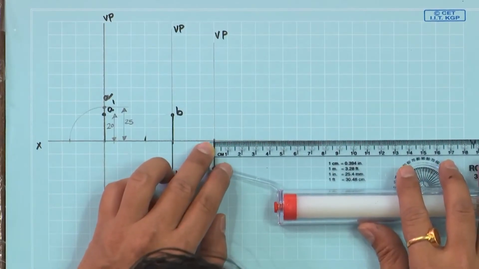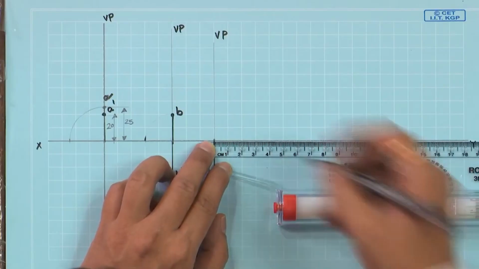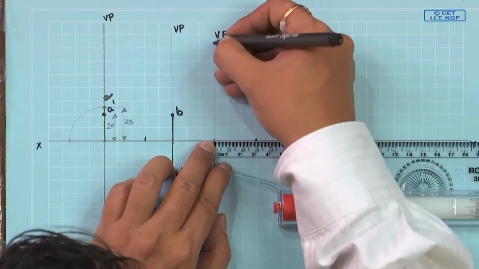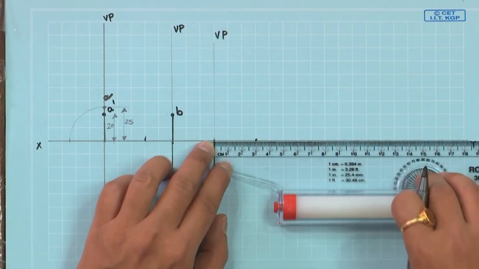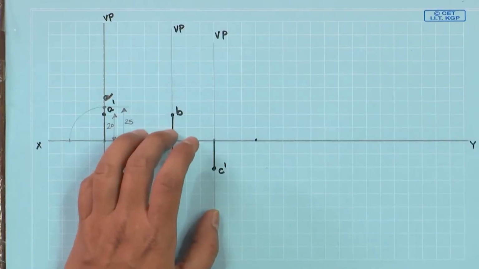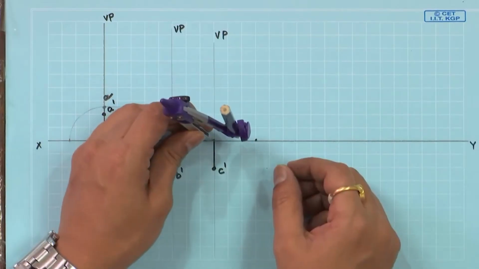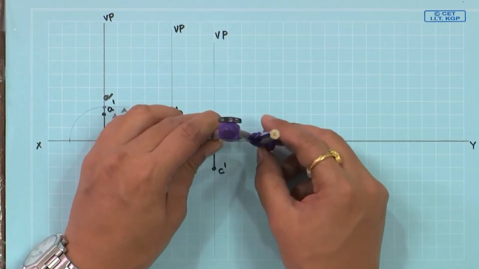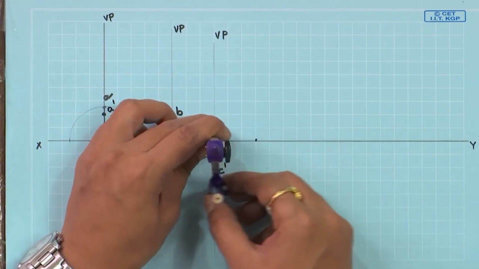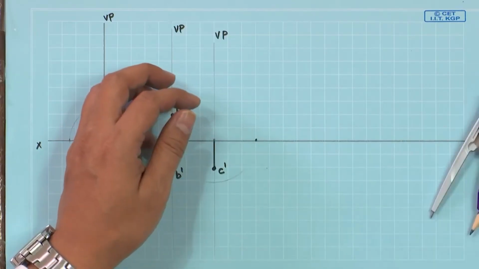So, in front of the vertical plane, which we can note here also, if this is the vertical plane, in front of that 30 mm, and rotate this 90 degrees onto that plane.